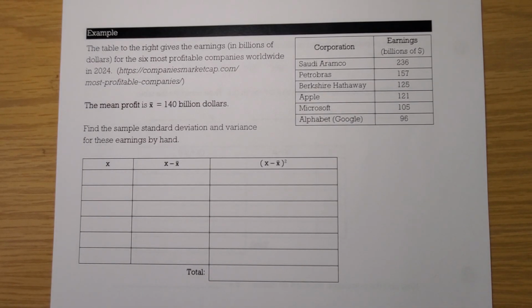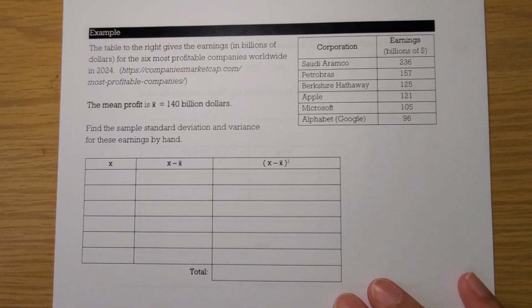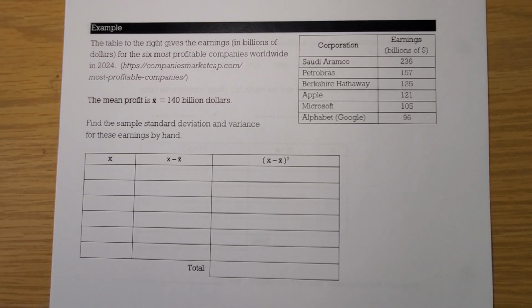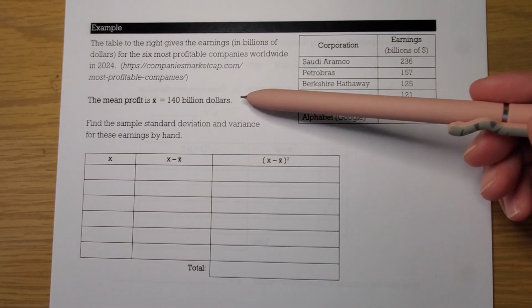All right. So now let's do another example, because one of these isn't enough, right? Let's get some more practice in here. So everything is going to be the same up until the end of the table. So this problem is going to be pretty similar to the last one we did until basically the last step or two. The other thing I want to point out is in this case, they gave us the earnings in billions of dollars for the 6 most profitable companies worldwide in 2024. So this is how much money they earned in billions of dollars. And then they tell us that the mean is $140 billion.